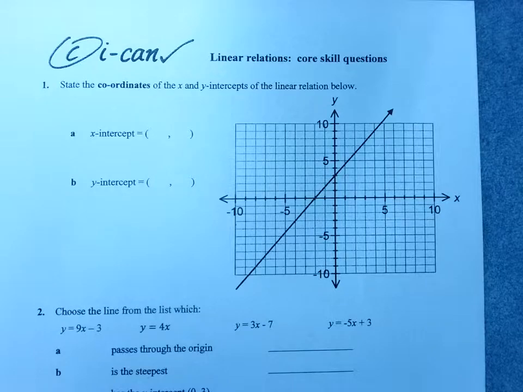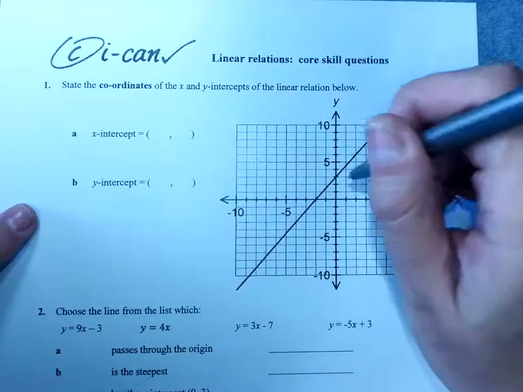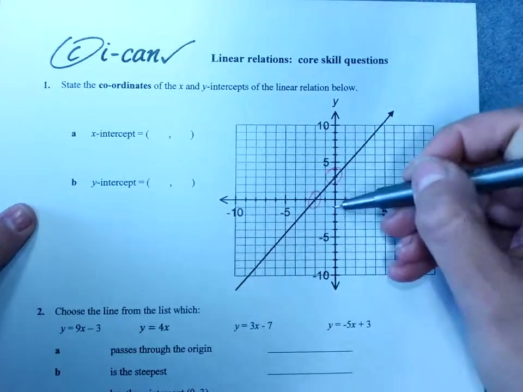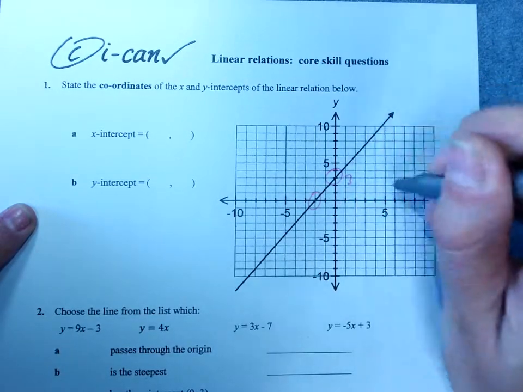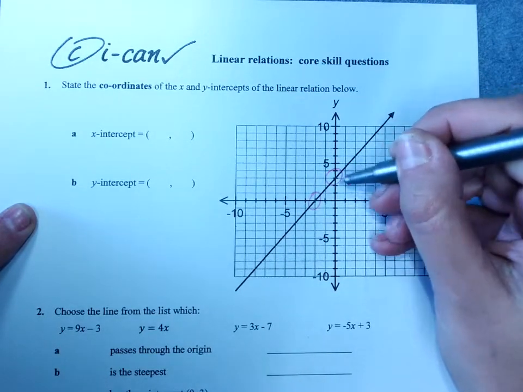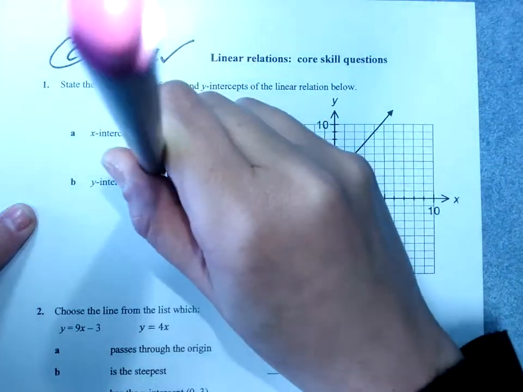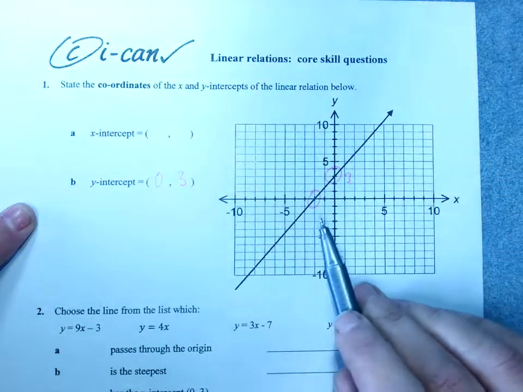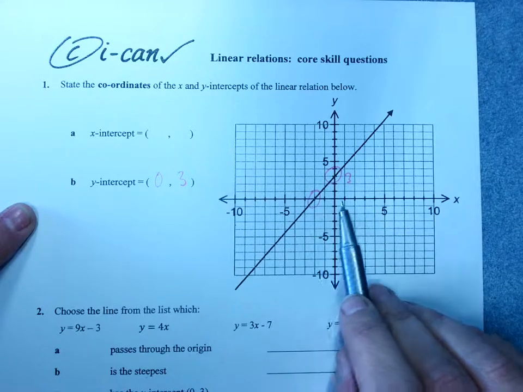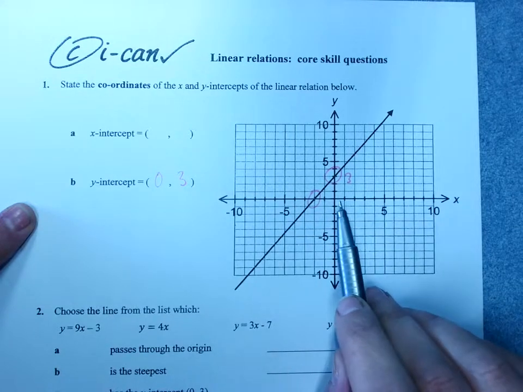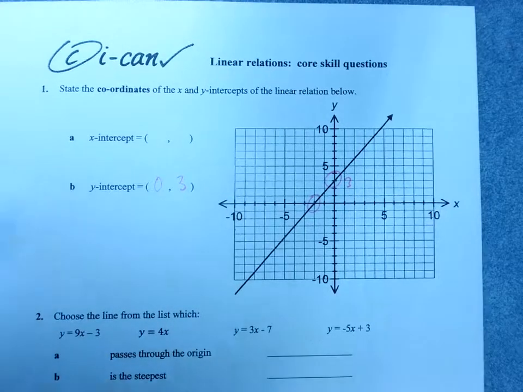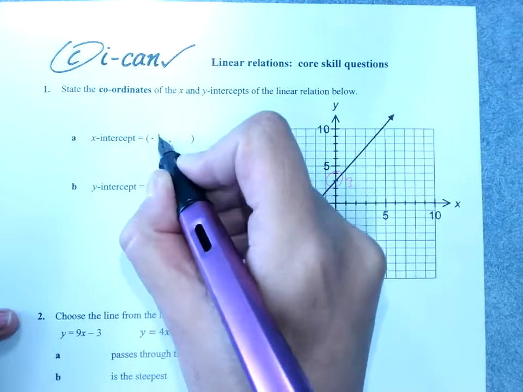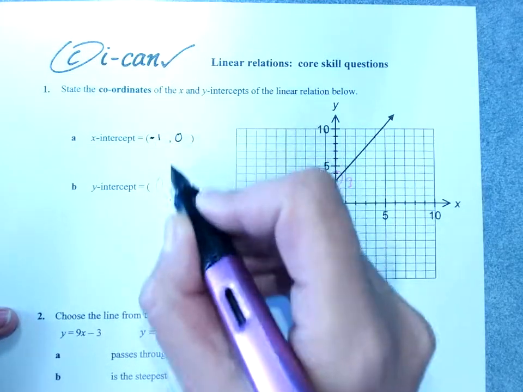So really quickly, state the coordinates of the x and y intercepts. Read the scale, that's 5, so each of these is 1. The y-intercept is at 3, so that's at (0, 3). And the x-intercept, those are also 1 value units, so that's at -1 on the x, and of course 0 on the y.